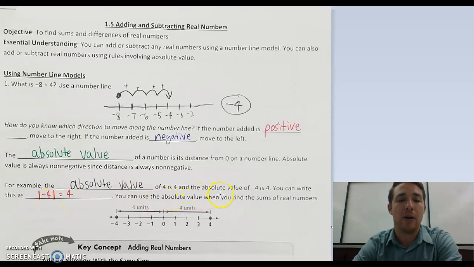I can use absolute value when I want to find the sums of our real numbers. On a number line, I could go 4 to the right. That's a distance of 4 from 0. So again, always in terms of where it is from 0. So 4 to the right or 4 to the left, -4 and +4 both have an absolute value of 4 because they're the same distance away from 0.